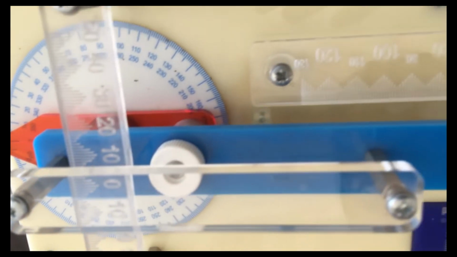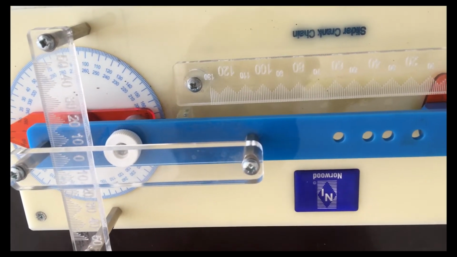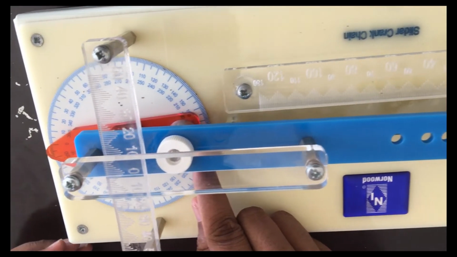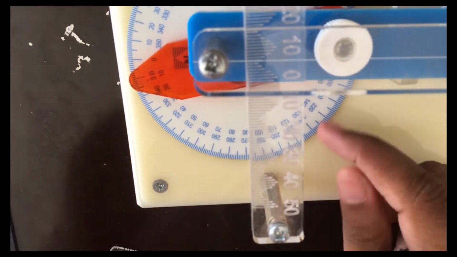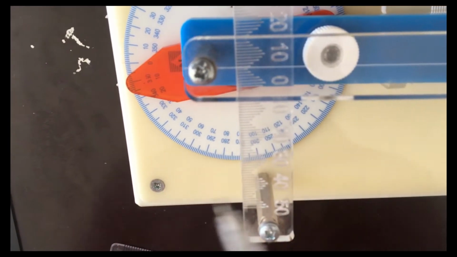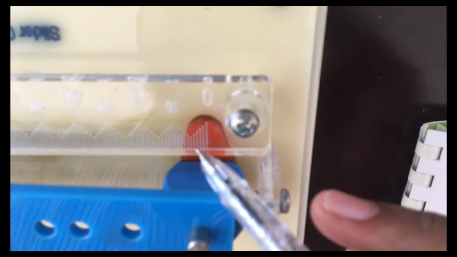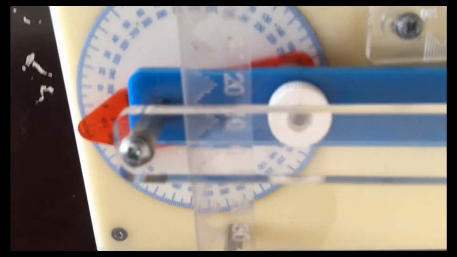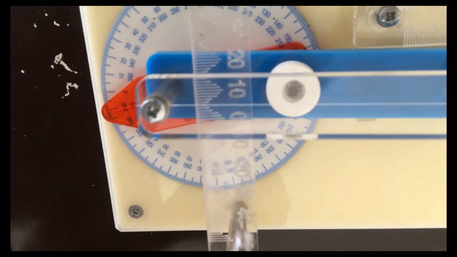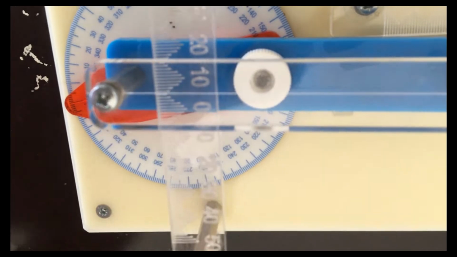Now what we have to do is move the crank angle to 10 degrees. So at 10 degrees you can notice the piston displacement is 1 millimeter. If you read this scale, the piston displacement is 1 millimeter. Then on the cross scale, the OX length, if you read carefully, is 8 millimeter.